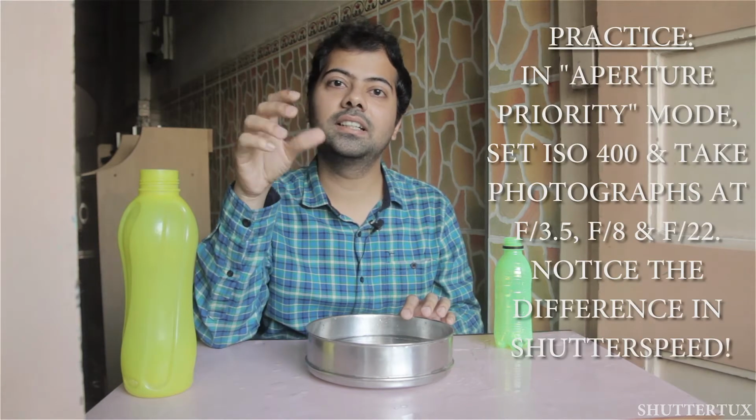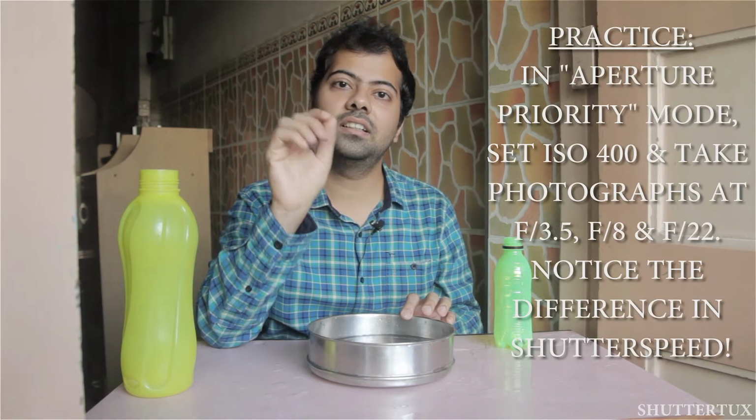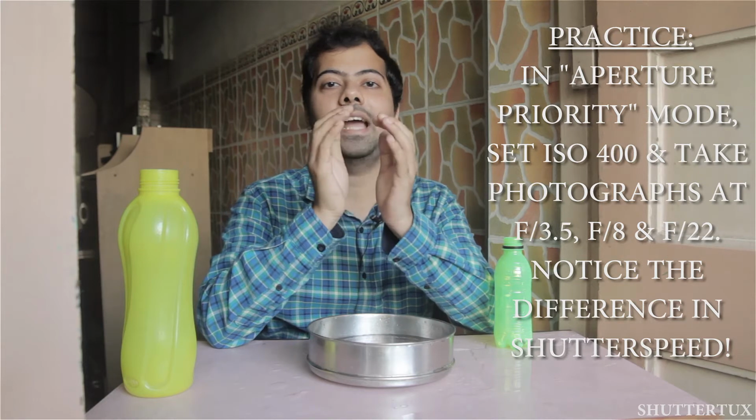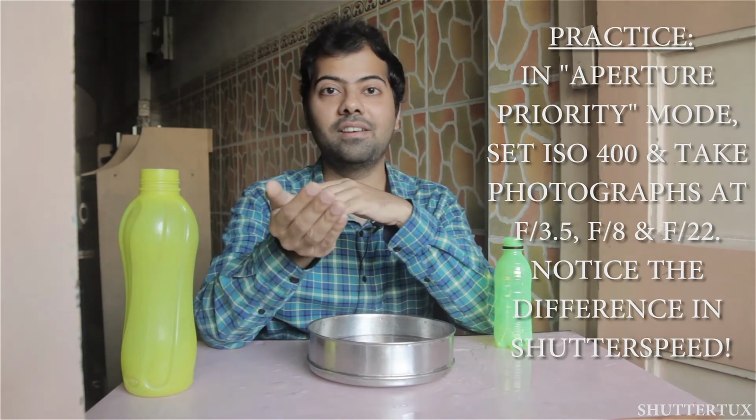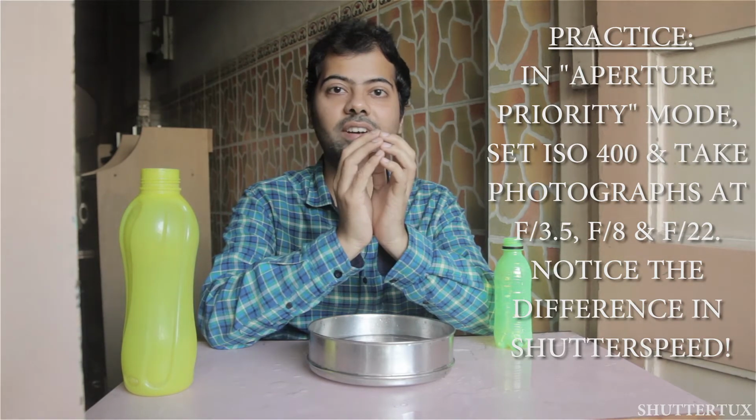Shoot the same subject keeping the aperture at f2.8 if you have an f2.8 lens, at f3.5, at f5.6, at f8, and notice the difference in the shutter speed the camera is giving you. At a bigger opening, let's say f3.5, the shutter speed would be rather fast compared to f16 or so, and you will have a fair idea as to how the aperture affects the exposure in photography.